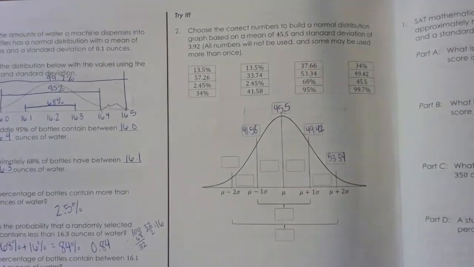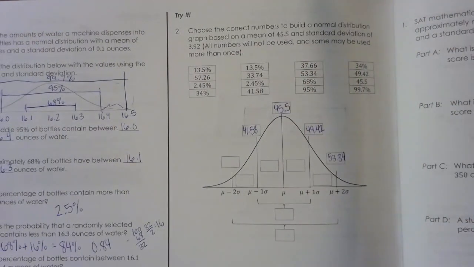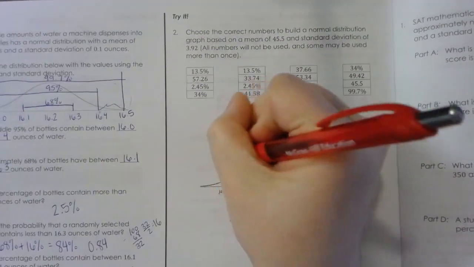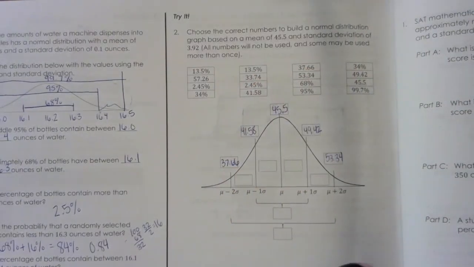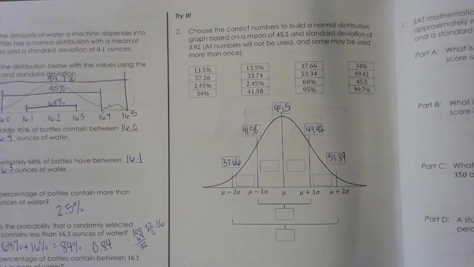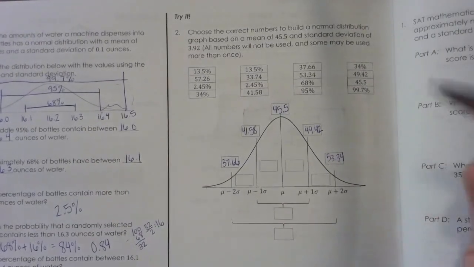And then I'm going to subtract 3.92 again, and I get 37.66, which is 2 standard deviations below the mean. All right, so now we have the mean and we have the standard deviations below and above. Now I'm filling in the percentages.